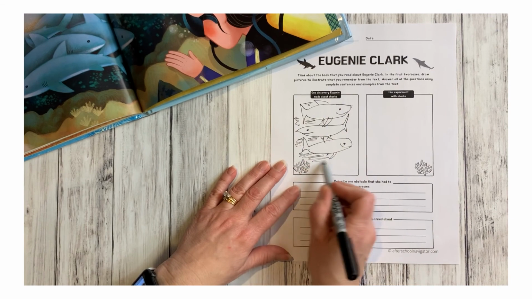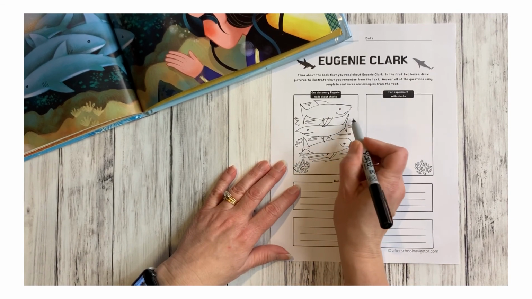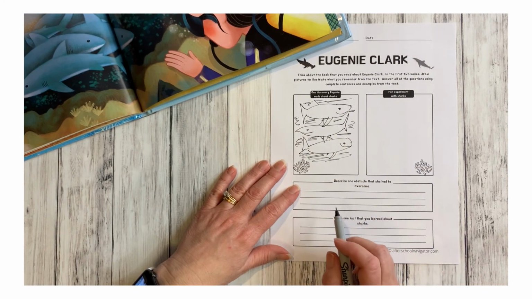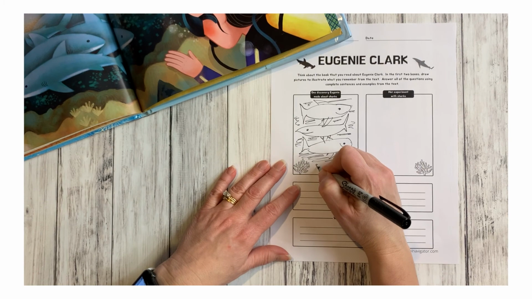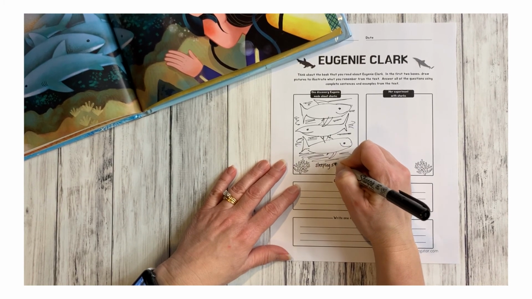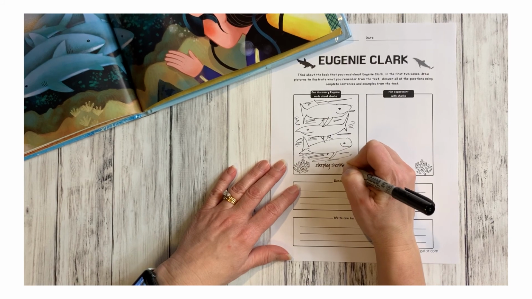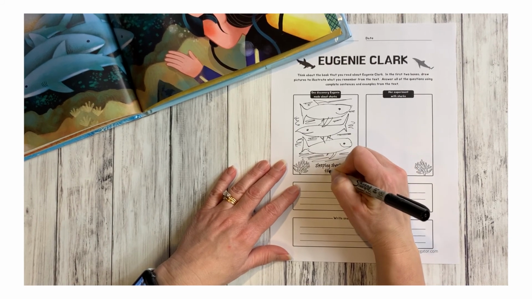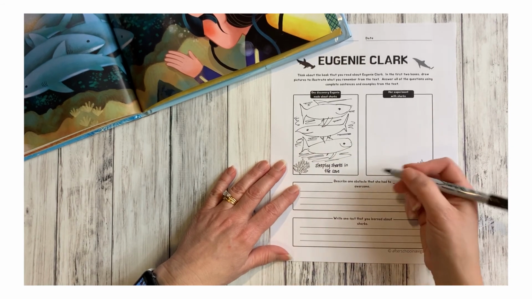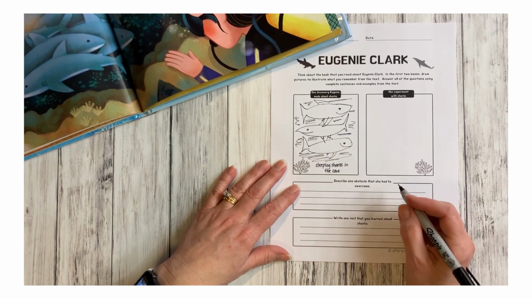Around, so it's dark in that cave. I'm gonna do that so I remember they were sleeping in that cave. All right, and so I'm going to remind myself down here, I'm gonna put sleeping sharks in the cave. And that's just to kind of help me remember what my picture was about.